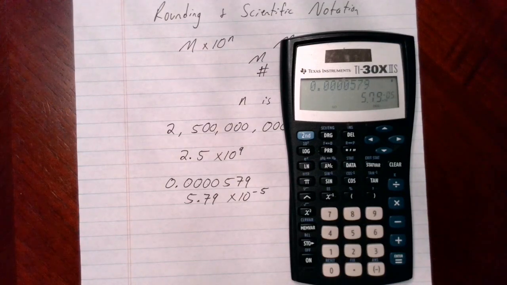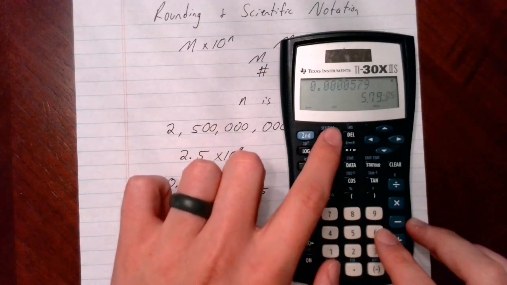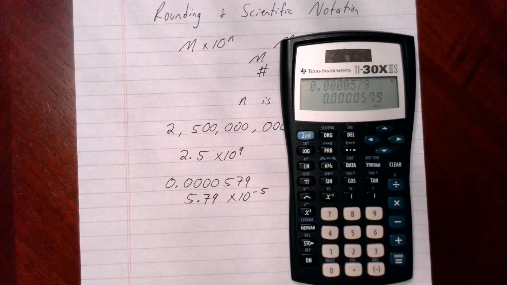In my opinion, this is the easiest way to do it. Let your calculator do the hard work for you. The question will come up and you'll ask me throughout the year because you'll forget, and that's perfectly fine. To go back, you'll do second DRG, go back over to FLO and press enter, and you're out of scientific notation mode.